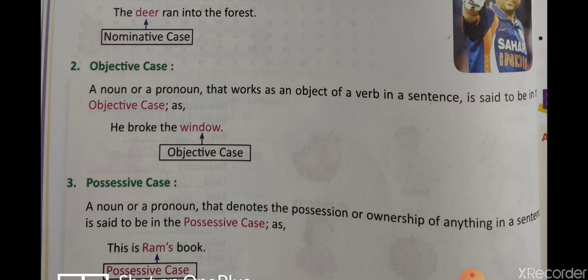In this sentence, he broke the window, what is the subject here? He. It is a pronoun, acting as the subject. Broke is the verb. What is the verb of the sentence? Broke. Why? Because he broke the window, उसने window तोड़ दी. So broke is the verb, and what is the object? What did he break? He broke the window. So window is the object here. Now in objective case, the relation is between the verb and the object. It does not matter whatever the subject is. So it is an objective case.